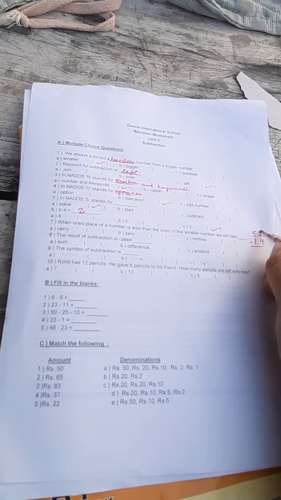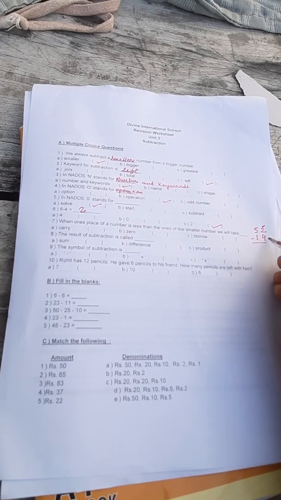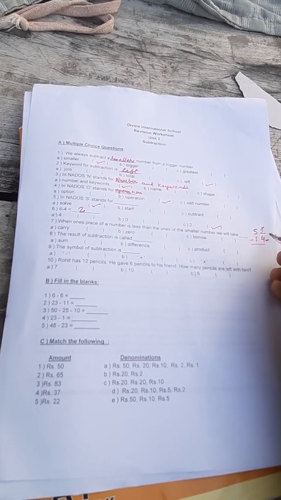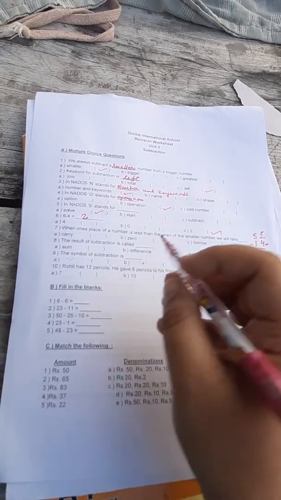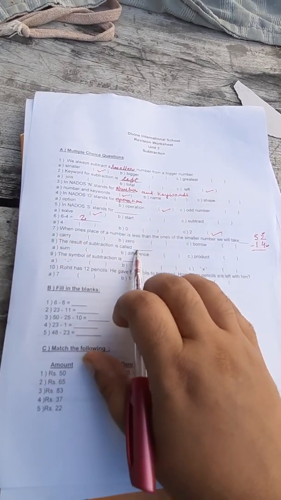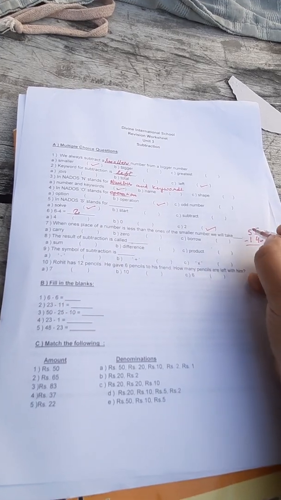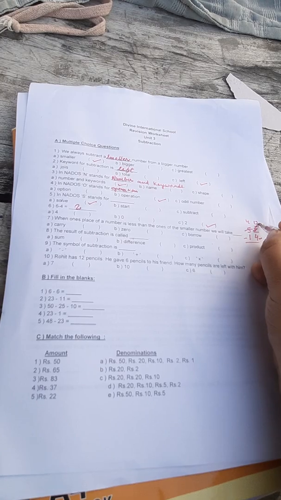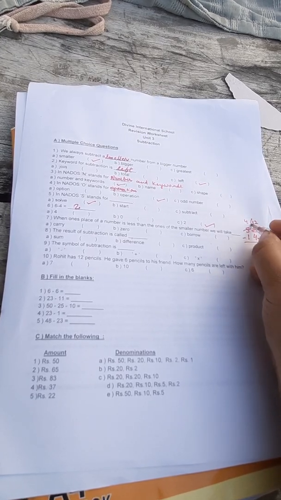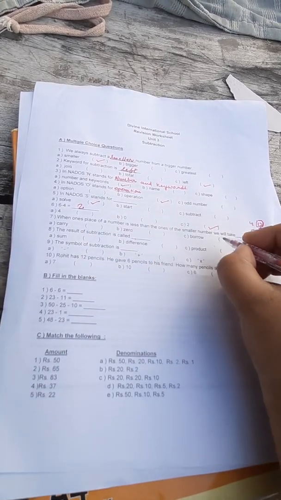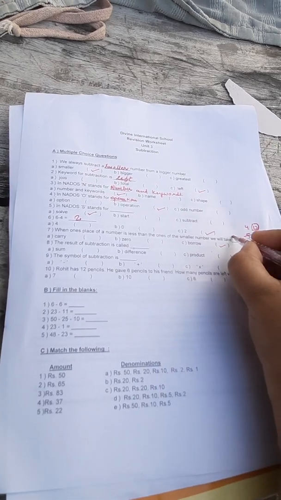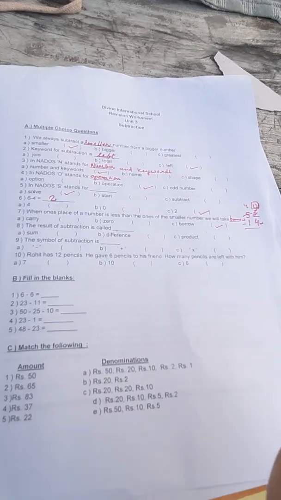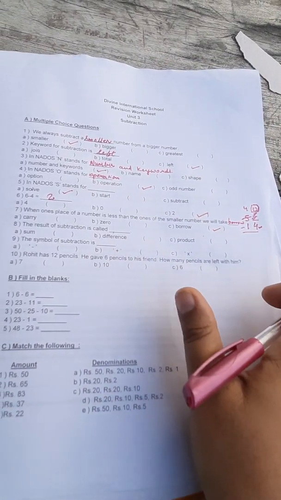So here the ones place is smaller than the ones place of the smaller number. So what will we take? We will take carry, zero or borrow. So in subtraction we will take borrow. So we will tick on borrow. Okay. I hope you are understanding.